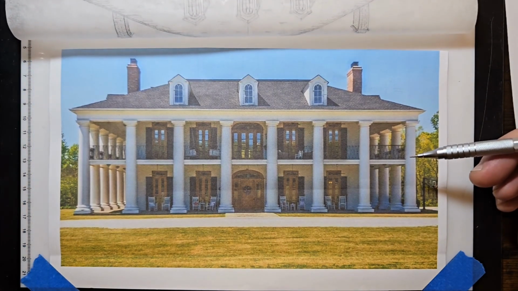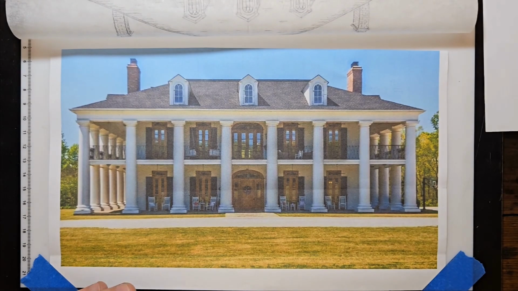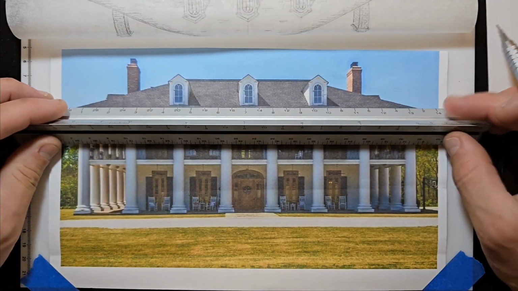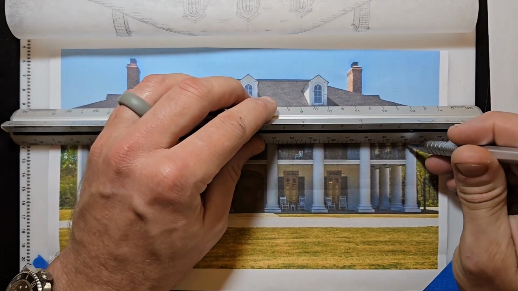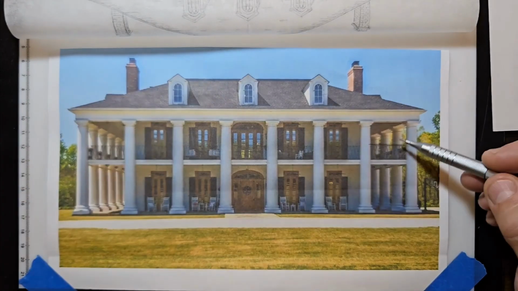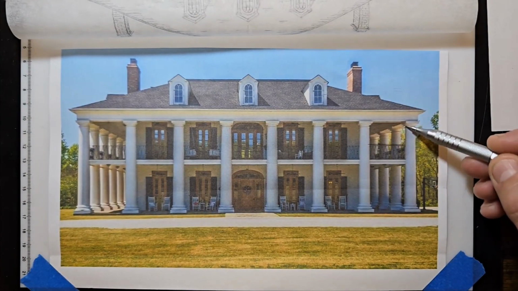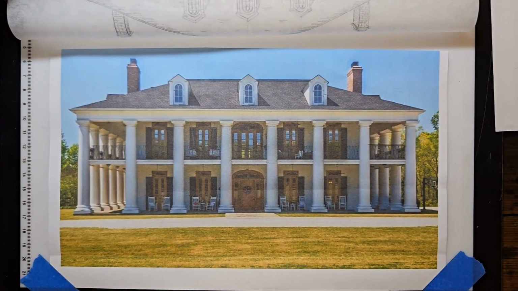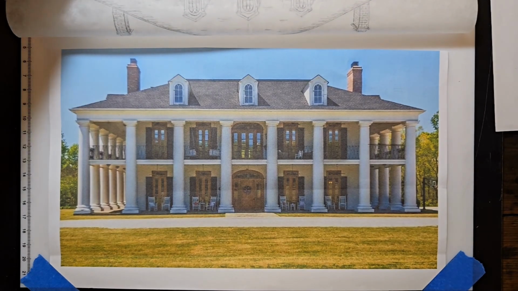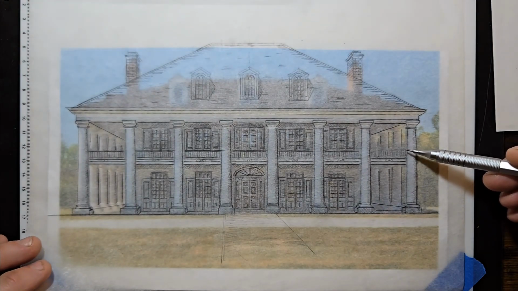The last thing that I addressed was the handrail height. You can't see it too well there, but handrail height is somewhere about here. It's about halfway up the second level, and it just doesn't look proportionate. We went about a third of the way up.